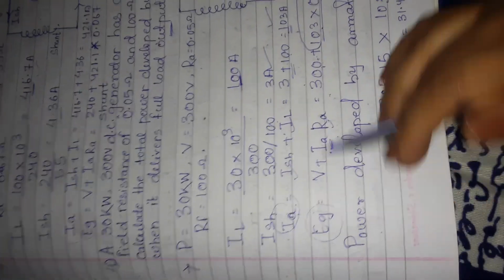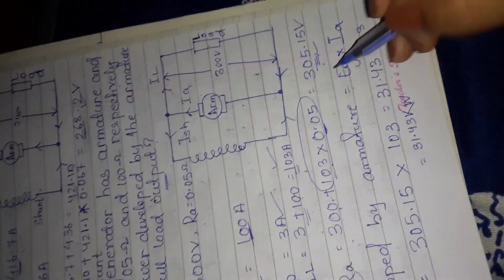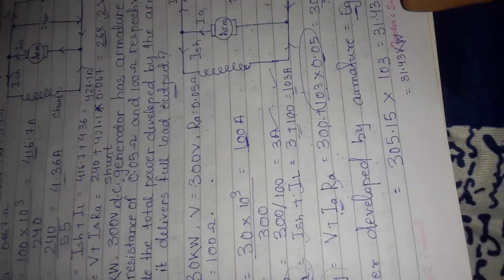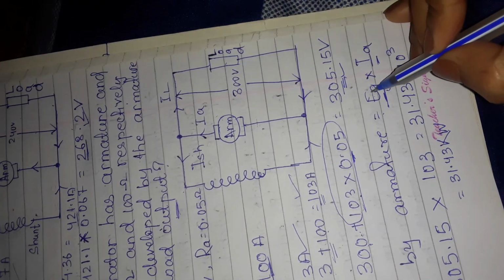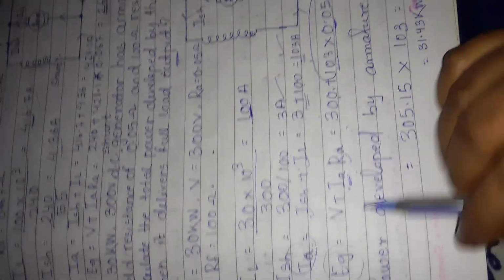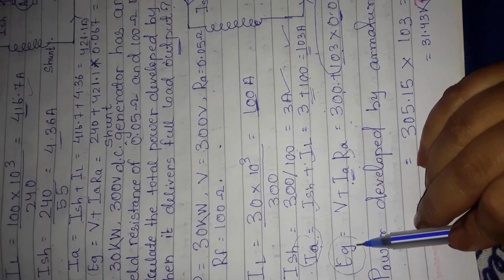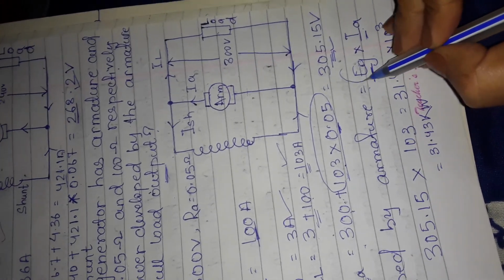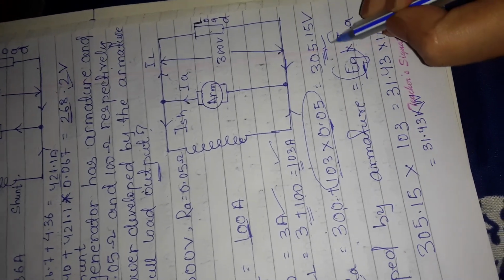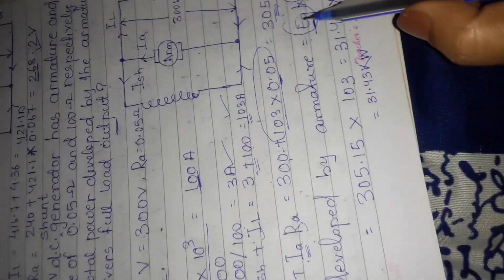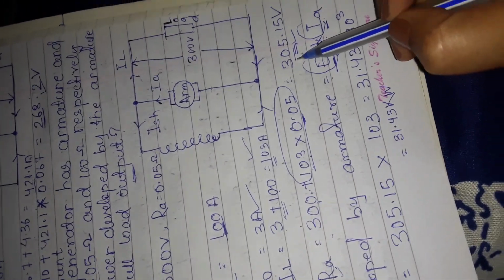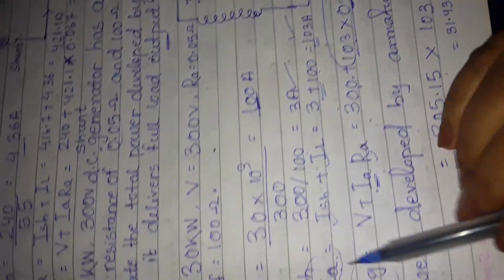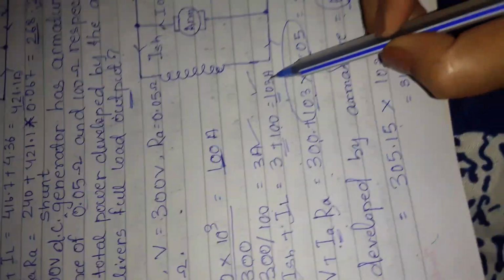And it has asked about the total power developed by the armature when it delivers the full load output. The power developed by the armature is equal to the generated EMF into IA. We know the formula of power is voltage into current, and we have already found the generated EMF. So the generated EMF is 305.15 volt, into the armature current, 103 ampere.